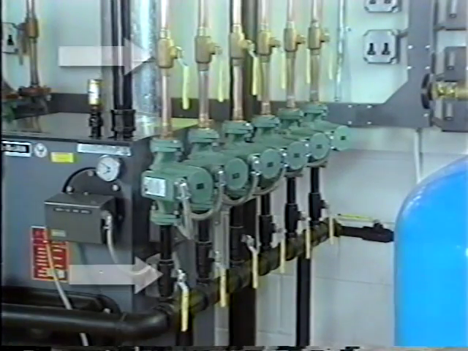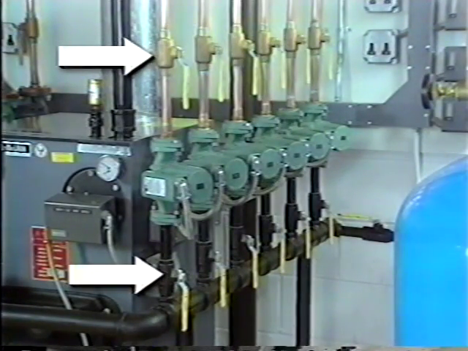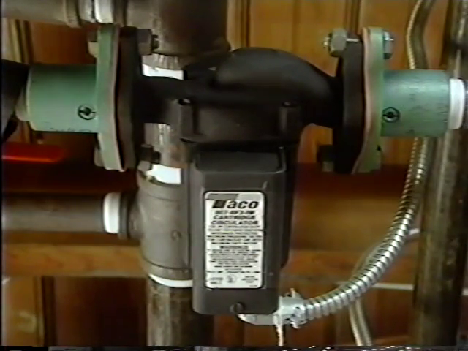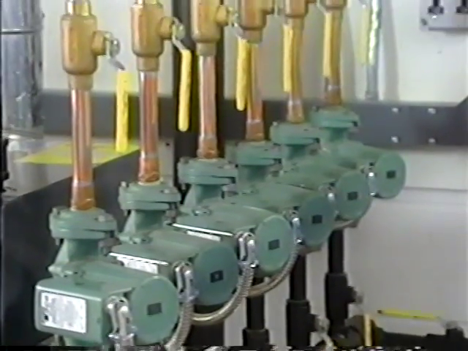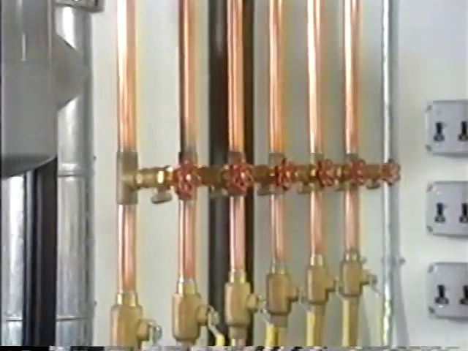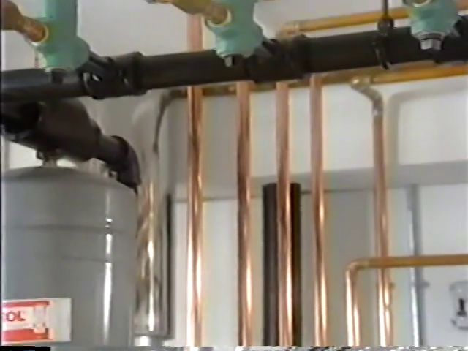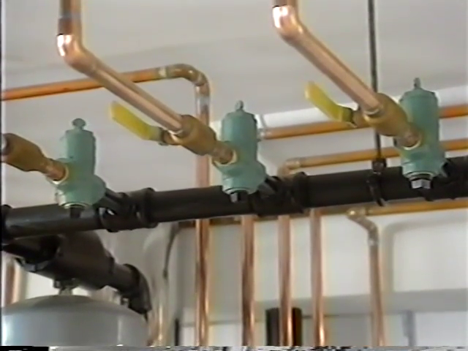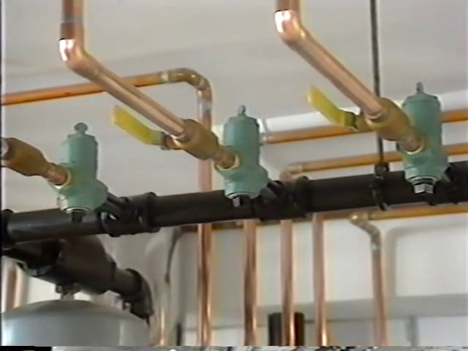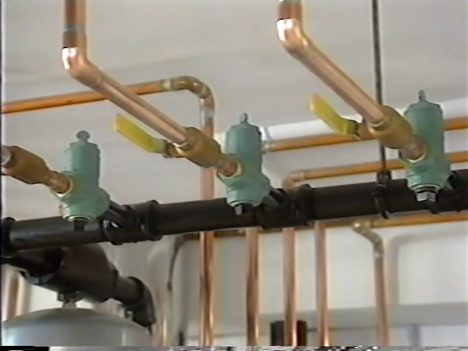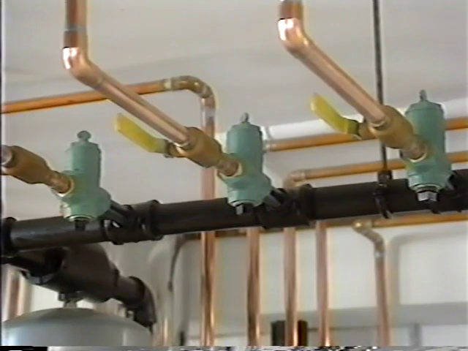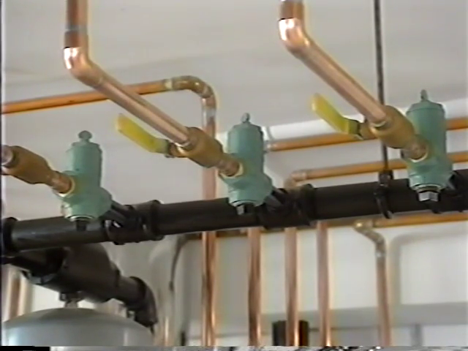One way is to install ball valves on either side of the circulator, as you see here. Isolation flanges can also be installed on either side of the circulator and only require the use of a screwdriver. On multiple zone systems using circulators, a flow control valve prevents gravity circulation of system water when the circulator is not in operation. The valve allows system water to flow in only one direction when the circulator is operating. We'll cover the flow control valve in more detail in Section D.